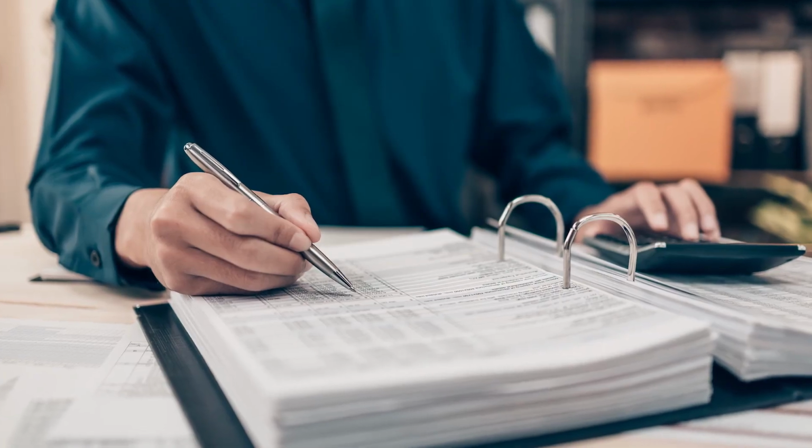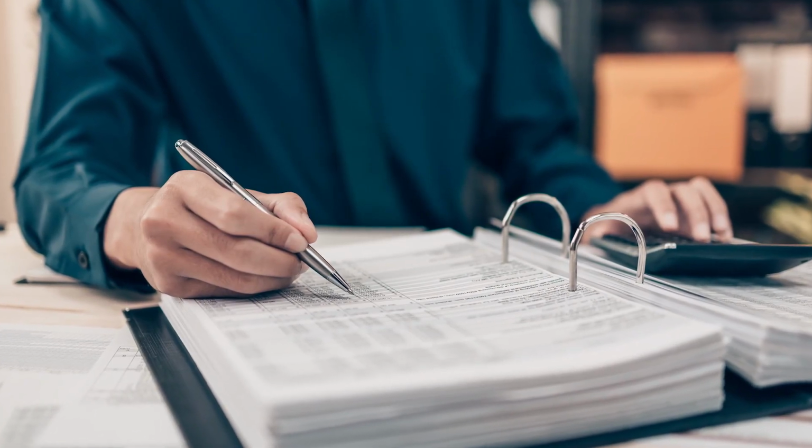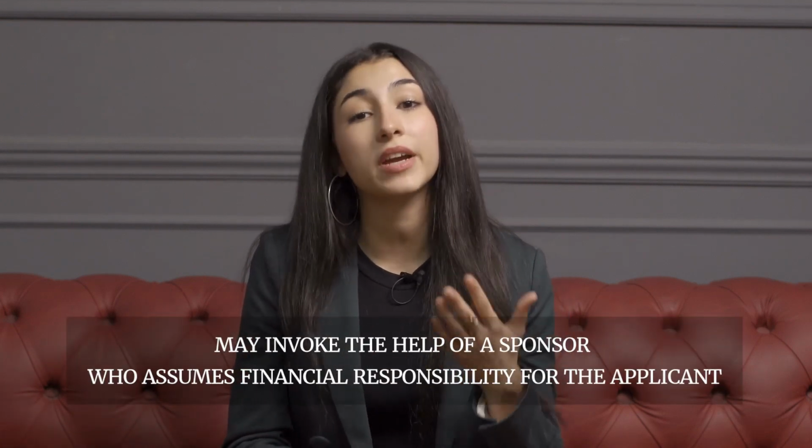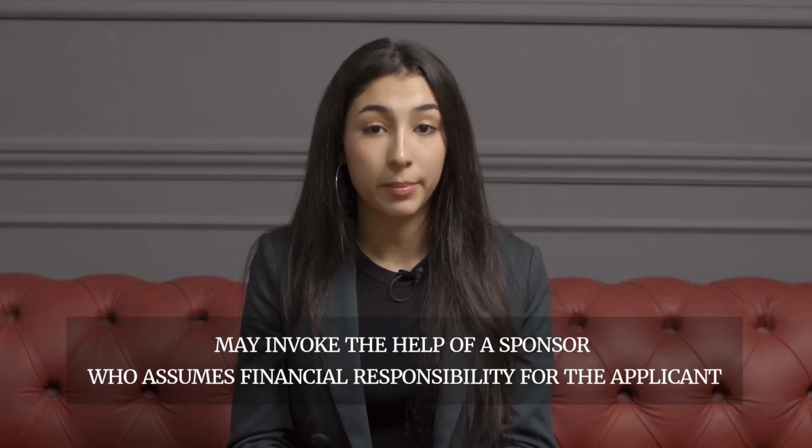The best way to show financial sufficiency is through use of liquid assets to which the F-1 applicant has ready access, with primary evidence being checking and savings account balances. In the event an F-1 applicant is unable to demonstrate financial sufficiency on his own, he may invoke the help of a sponsor who assumes financial responsibility for the applicant, so the latter does not become a public charge during his time in the United States.